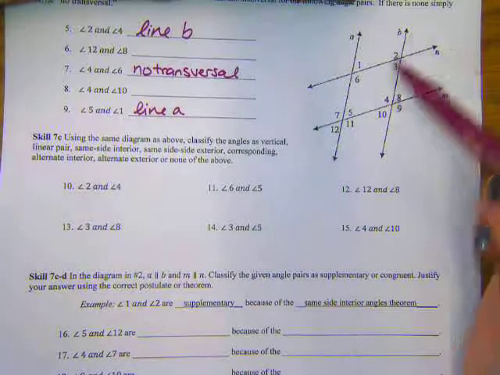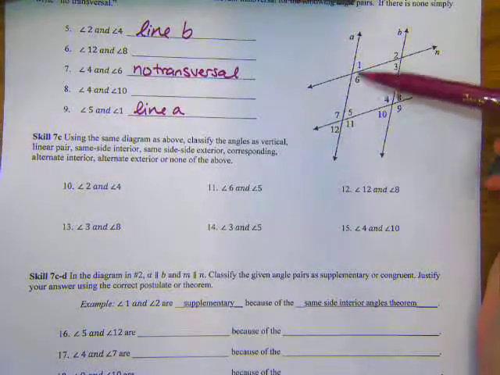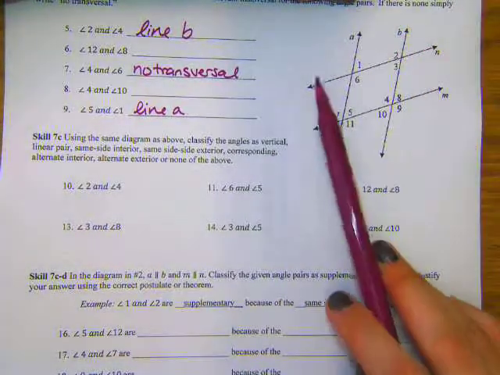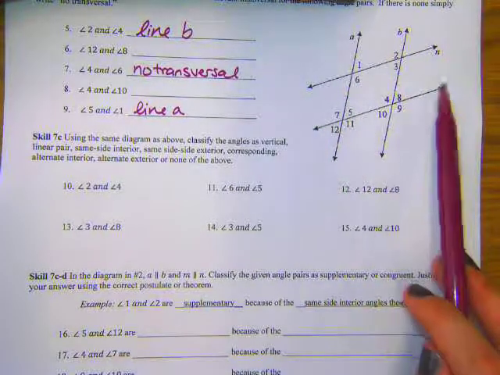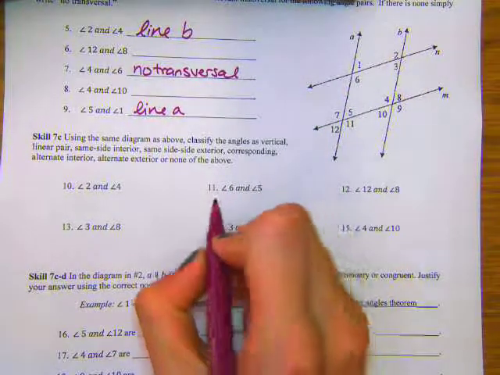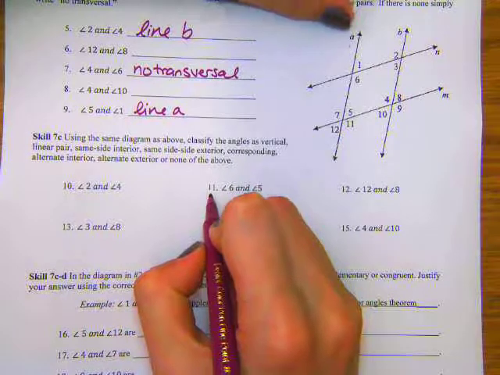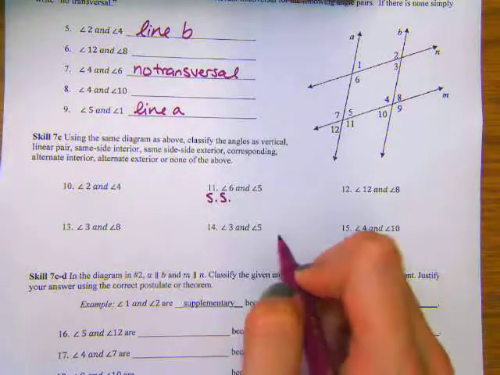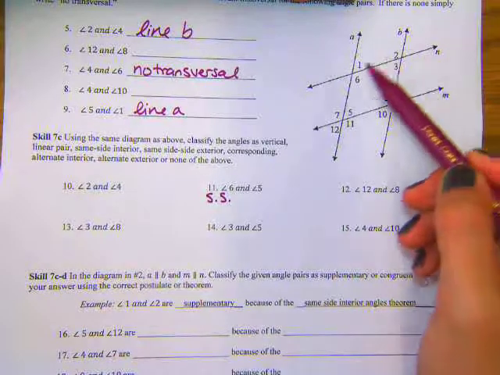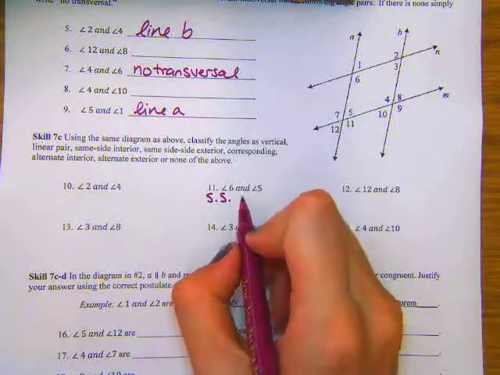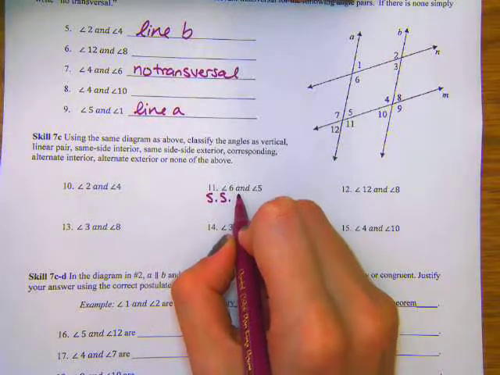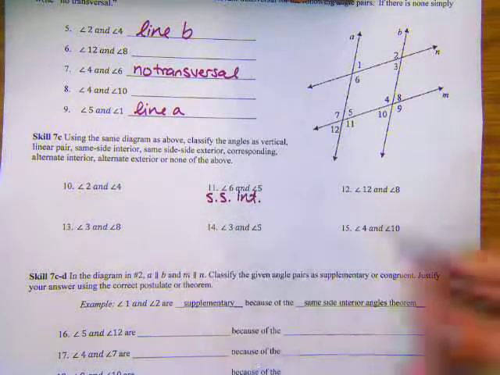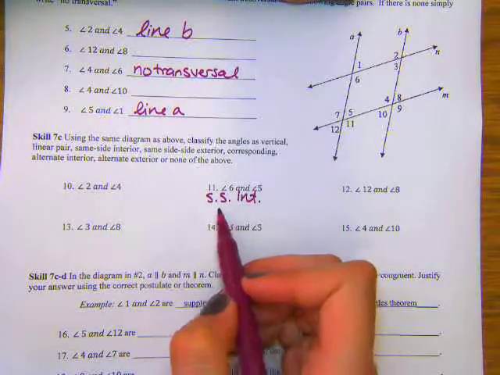The relevant transversal would be line A, and they are in between the coplanar lines N and M. So they're on the same side of the transversal, so SS for same side, and they're on the inside of these coplanar lines. They're on the interior. So we have same side interior, and that is our relationship.